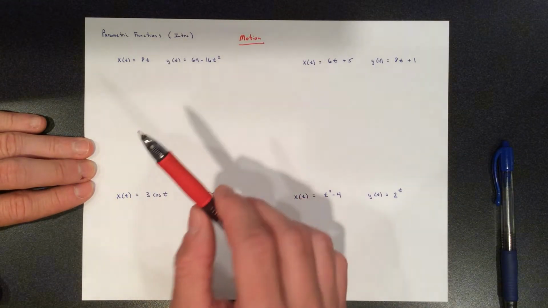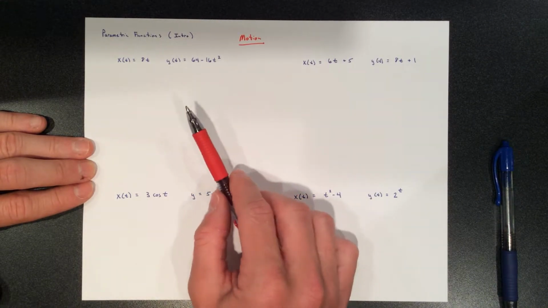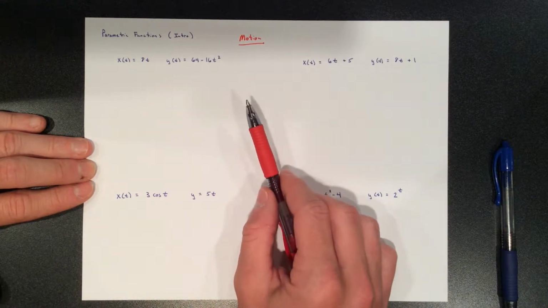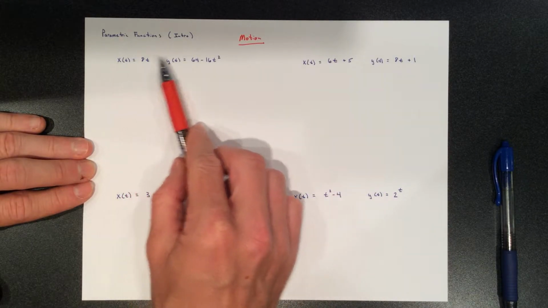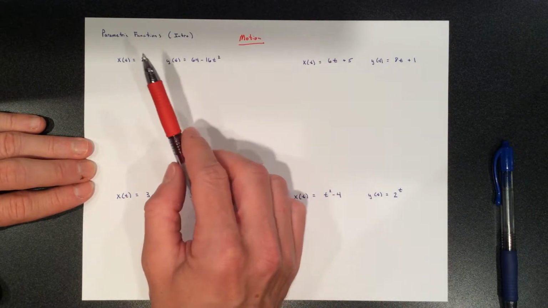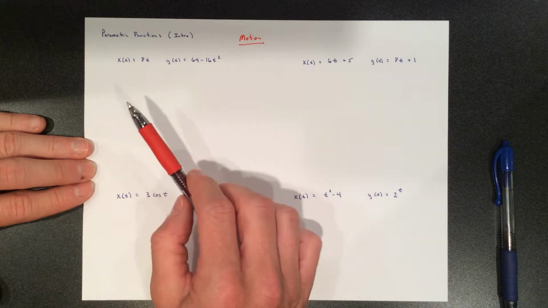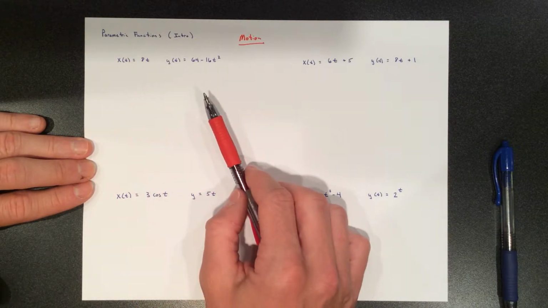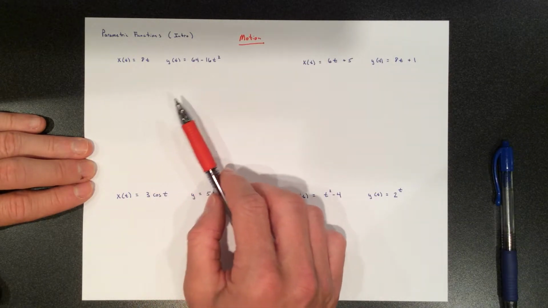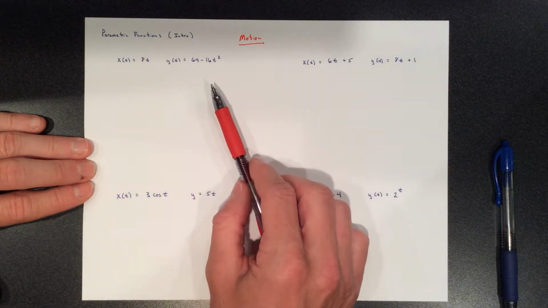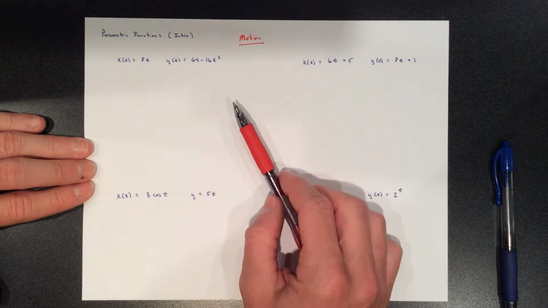And the beauty of parametric equations is that we can describe so many things. We can describe starting position, horizontal position, vertical position. We can take derivatives and find horizontal and vertical velocities. We can take additional derivatives and find horizontal and vertical accelerations. We can find speed. We can find distance traveled.